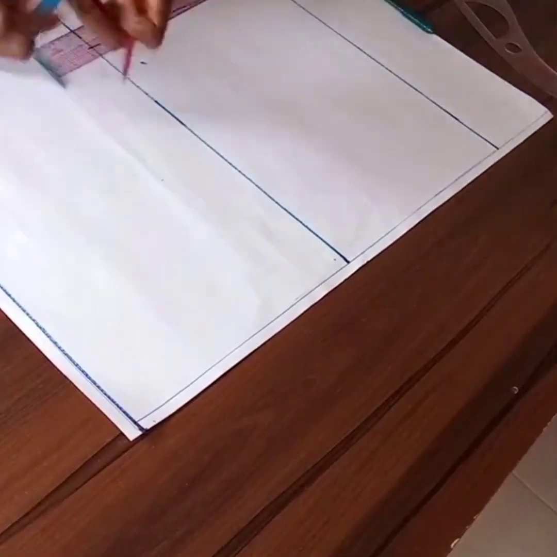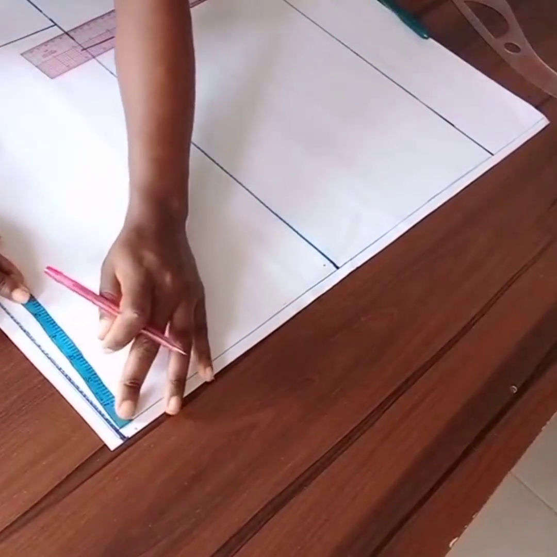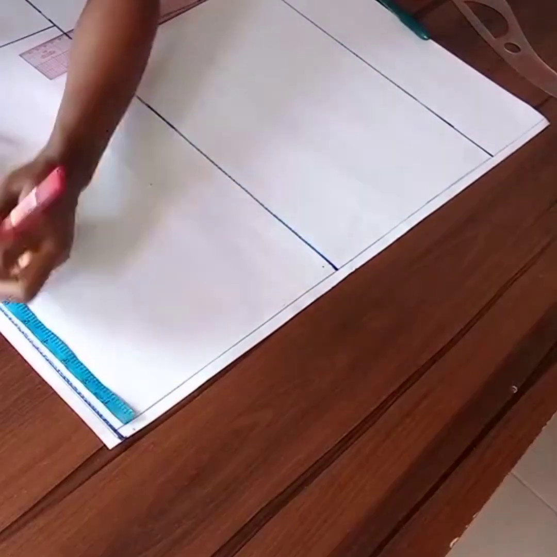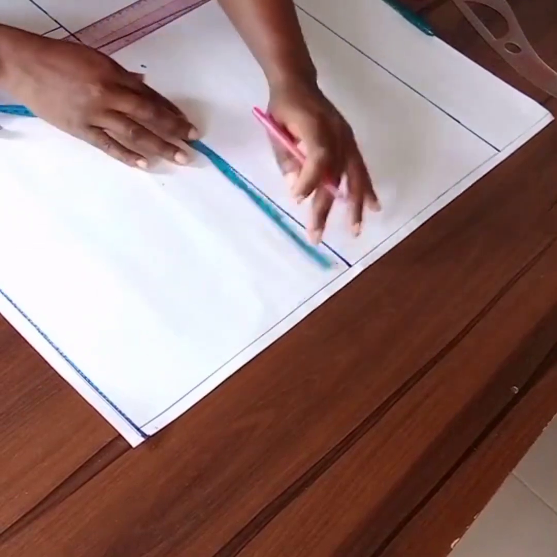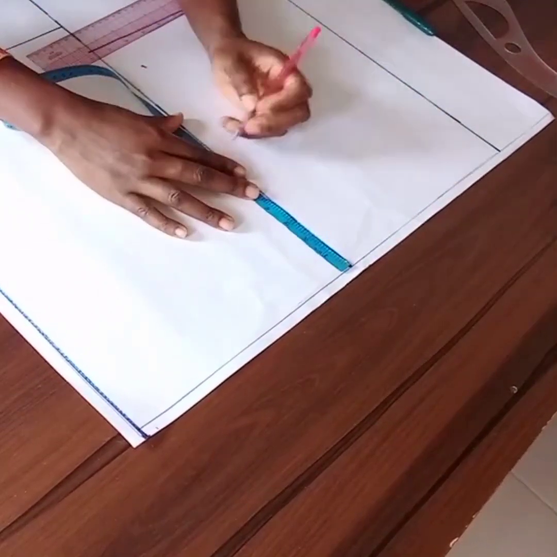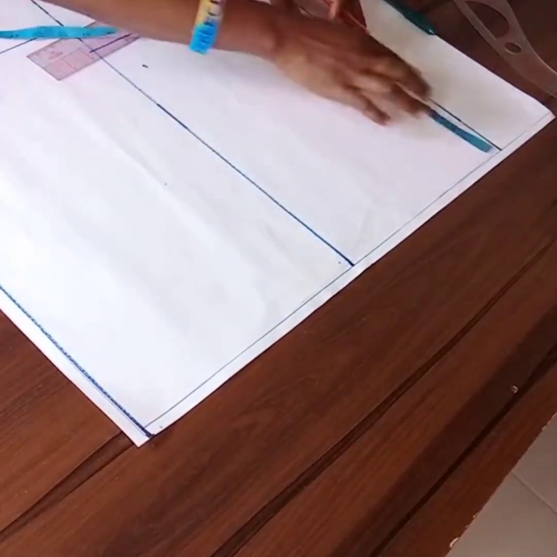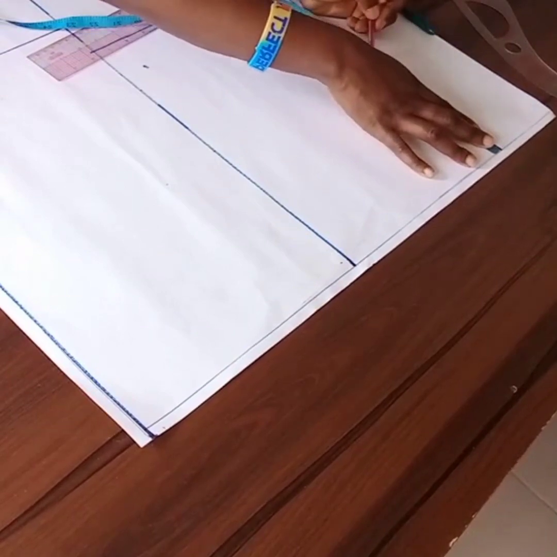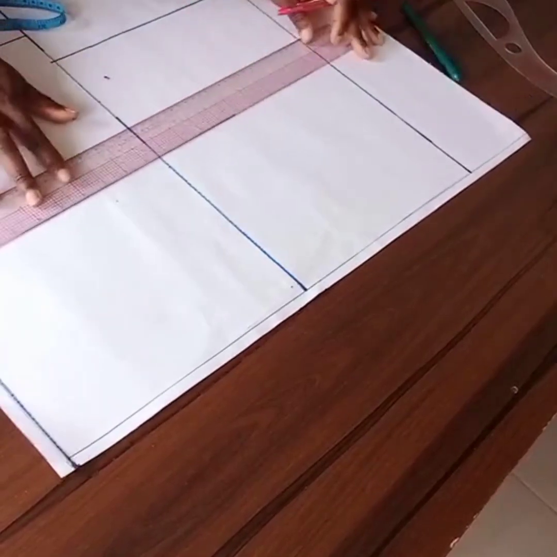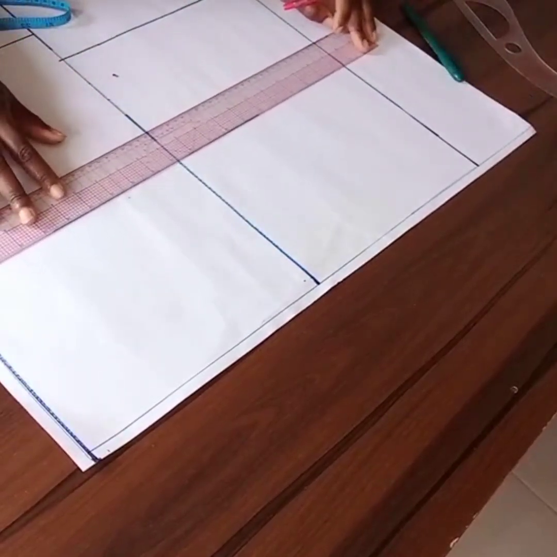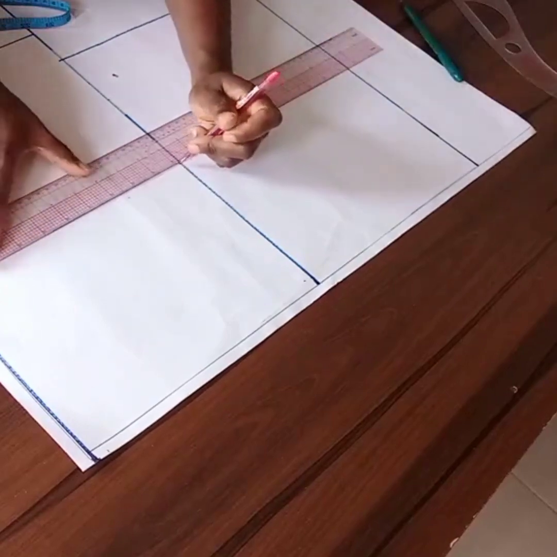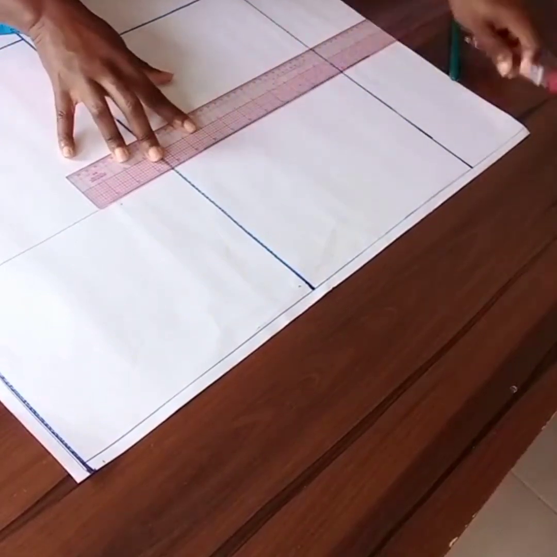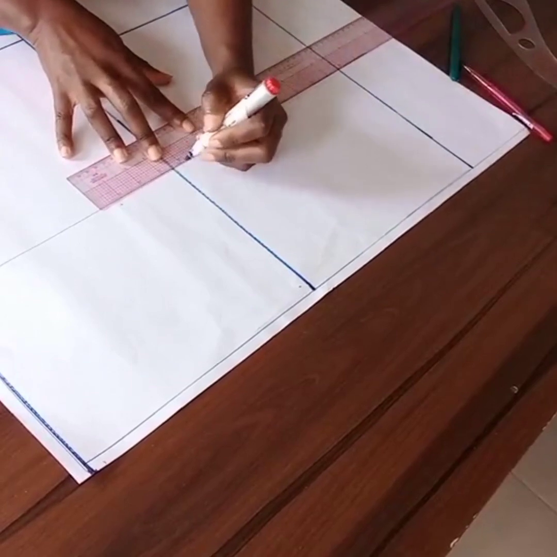So I'll be putting that now. It's 7.5. I'll mark it across for both the front and the back, and I'll draw that into a straight line. Let me use my marker pen also to make it more visible.